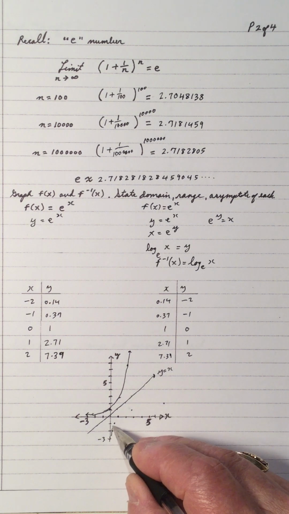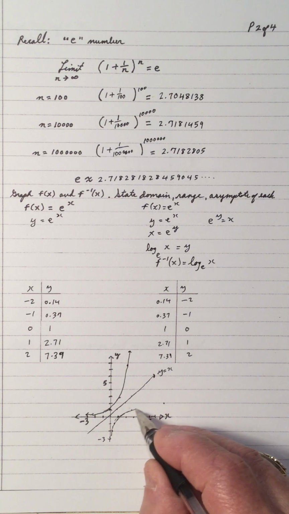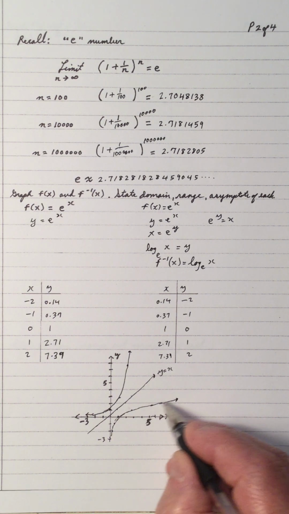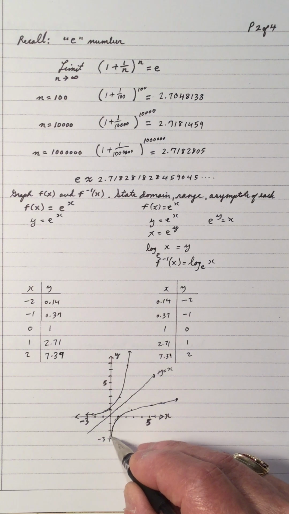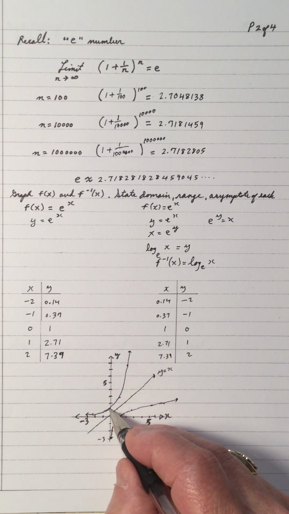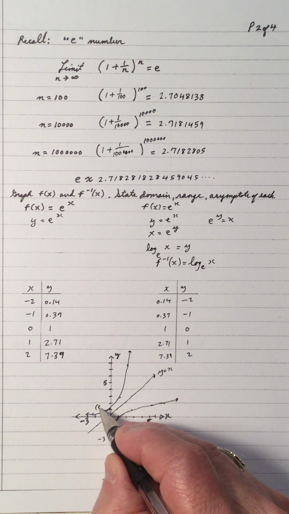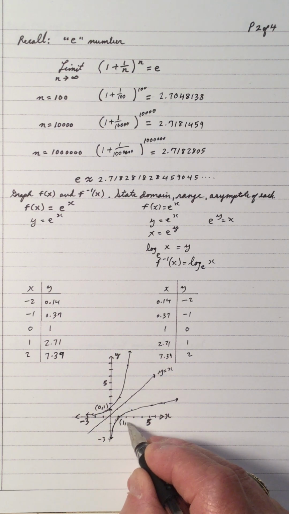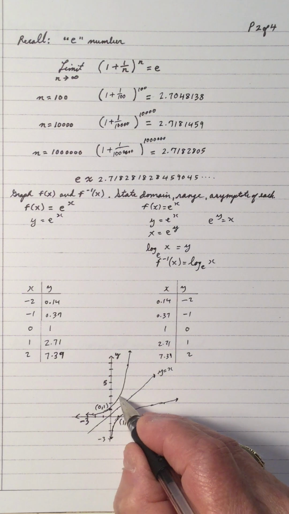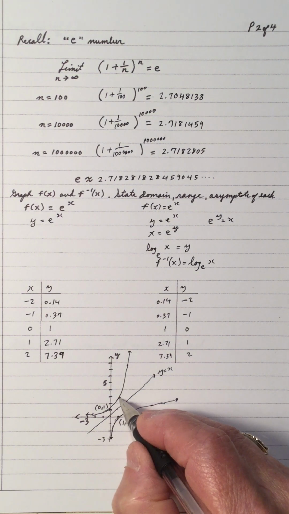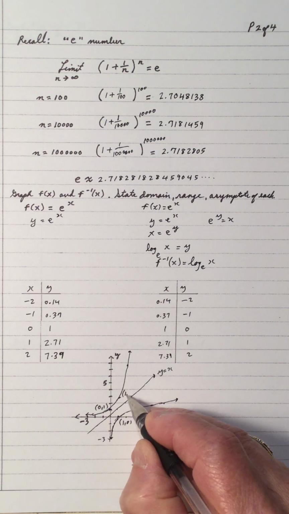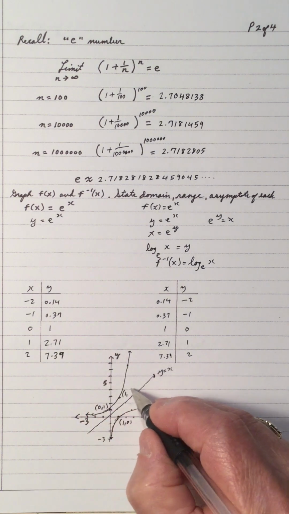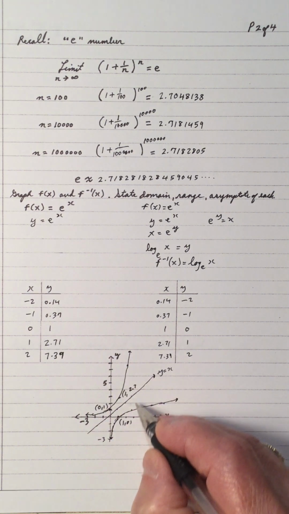So this graph is reflected in the line y equals x. And again, notice the ordered pairs. This one is x is 0, y is 1. And this one, x is 1, y is 0. So the ordered pairs are changed around. And this one right here, x is 1, y is 2.7.